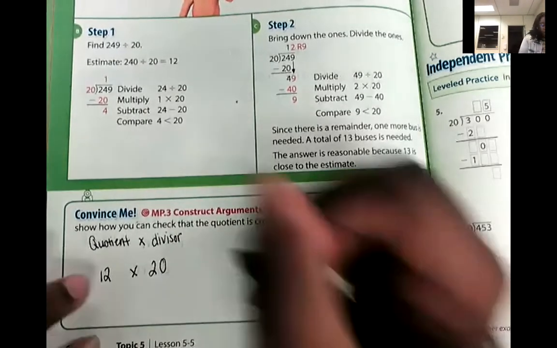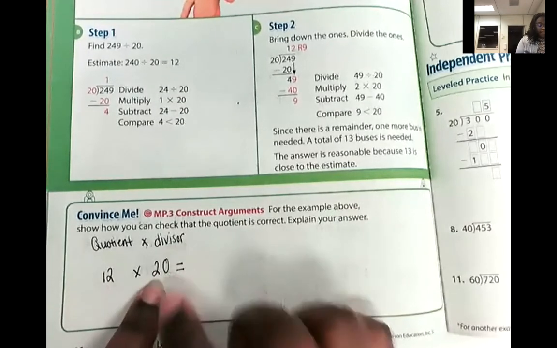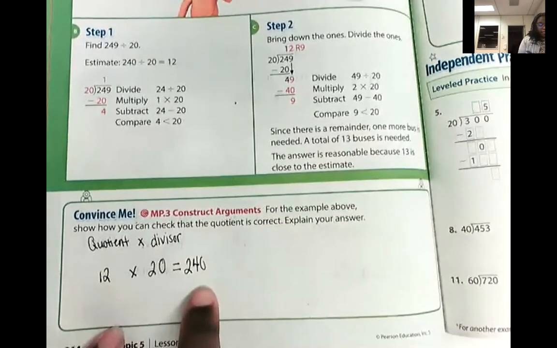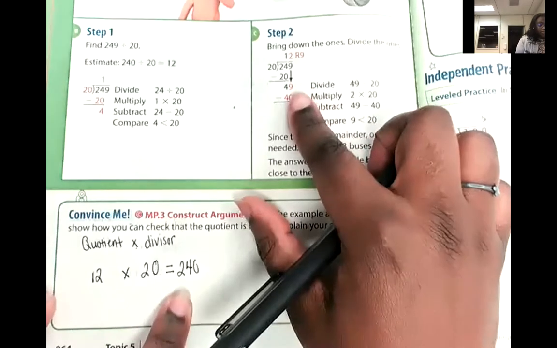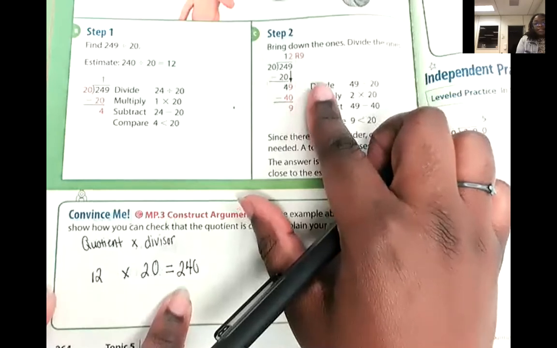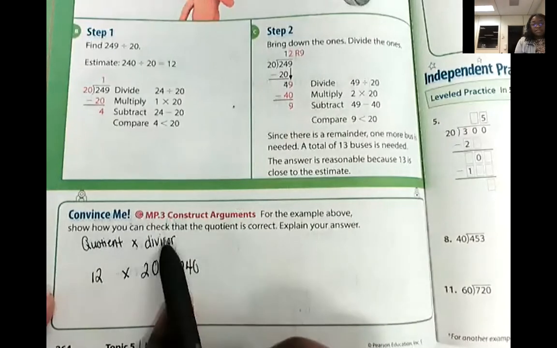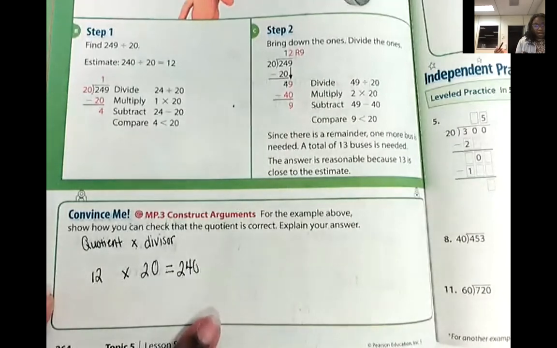All right, so let's multiply this. 12 times 2 is 24. Add the 0, 240. So 12 times 20 is 240. Is 240 close to 249? Yes, it is. So that's how we can check to see if our answer is reasonable. You multiply the quotient times the divisor. So we get 12 times 20 is 240, right? So we know 240 is close to 249. So we're already in a good spot.